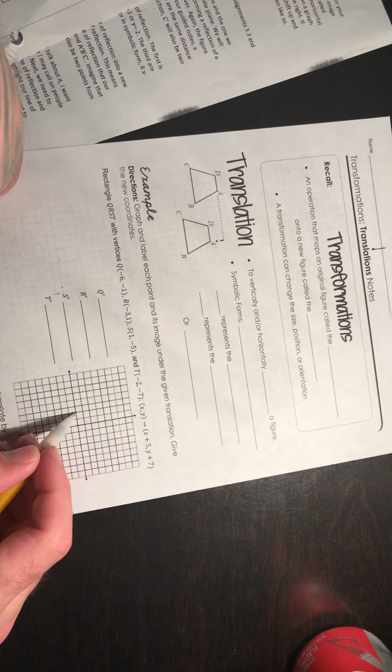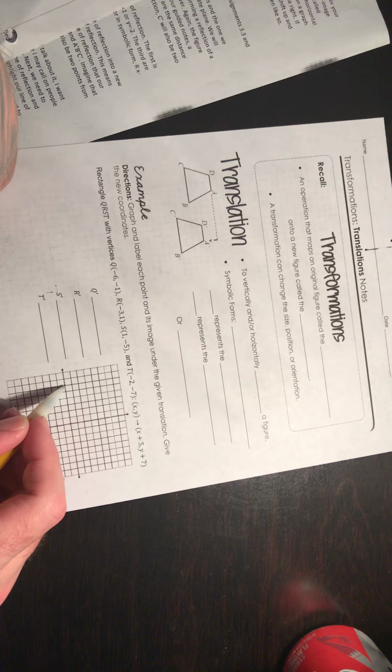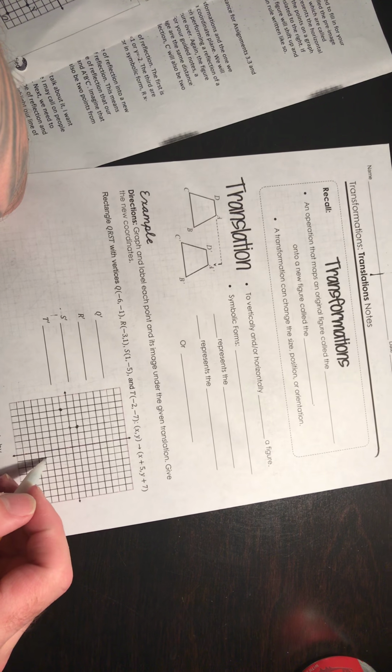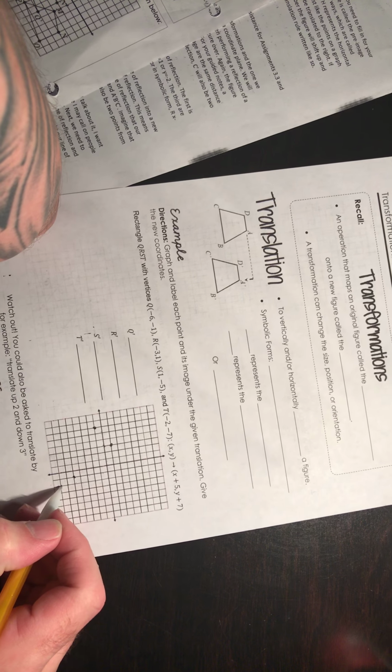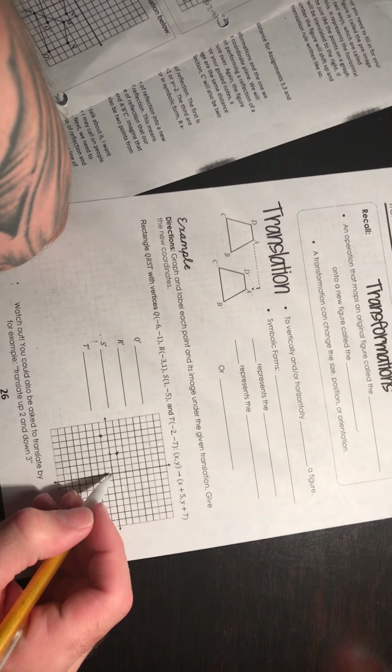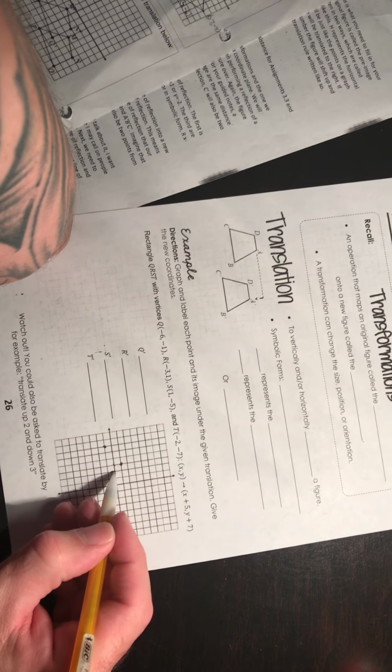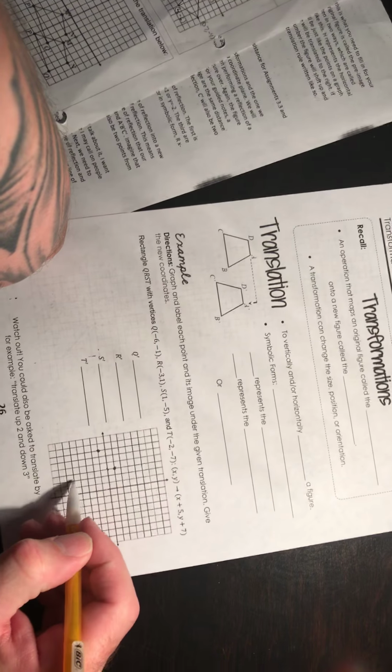See if I can do this. So we've got 1, 2, 3, 4, 5, 6, -1. So that's going to be Q. We've got 1, 2, 3, 1. It's going to be R. 1, 1, 2, 3, 4, 5. It's going to be S. And -2, 1, 2, 3, 4, 5, 6, 7. Okay, something's not right. What did I do wrong? Oh, that's what it is. -2. I did 2 instead of -2. 1, 2, 3, 4, 5, 6, 7.